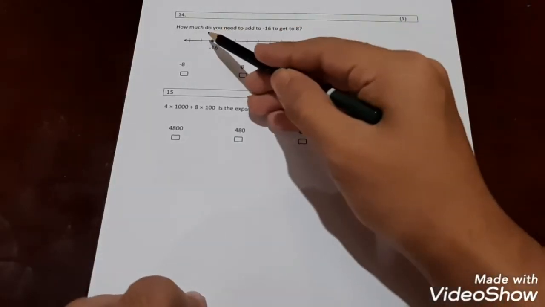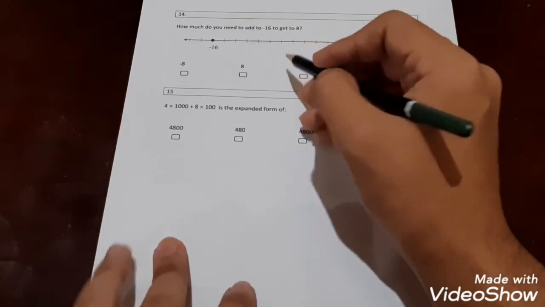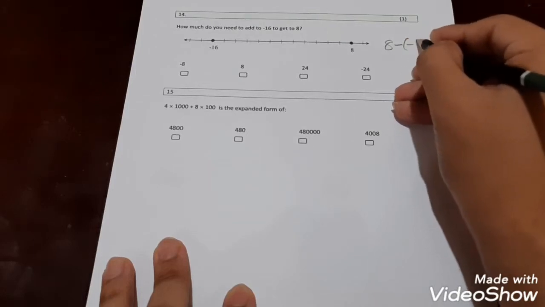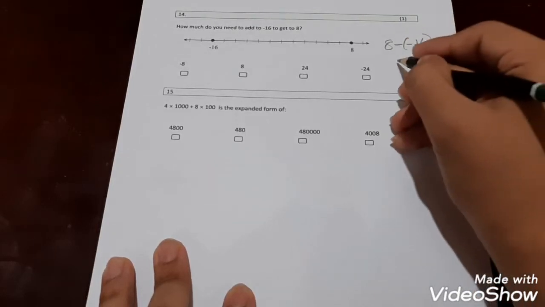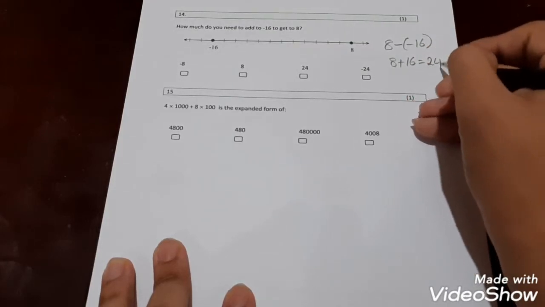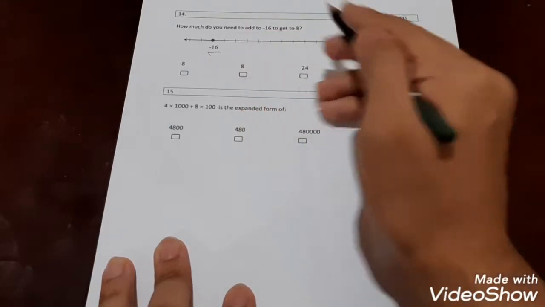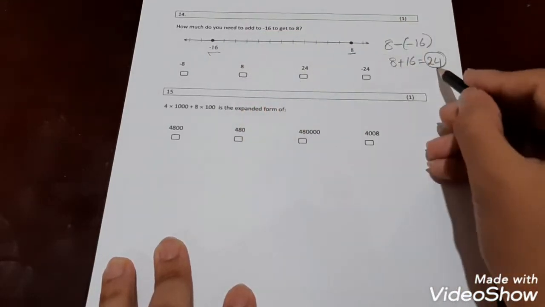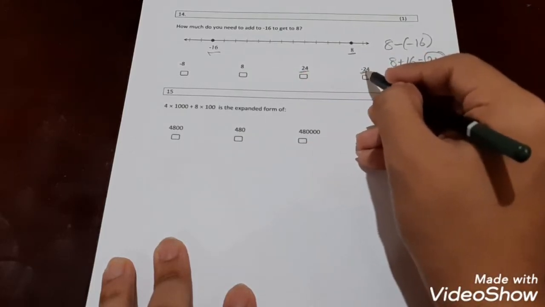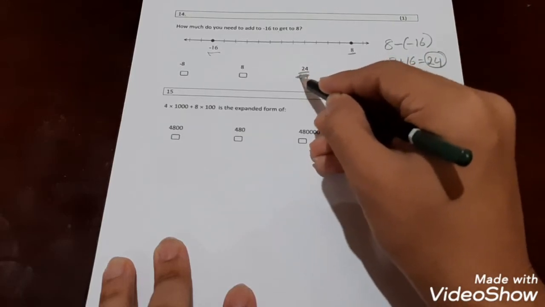Question 14 states how much do you need to add to minus 16 to get to 8. So we will subtract 8 minus 16, which will be 8 plus 16, which will be 24. So we have to add 24 into negative 16 to get to 8. So 24 will be our final answer, not minus 24, because this is incorrect and this is correct. So we will shade this as our final answer.